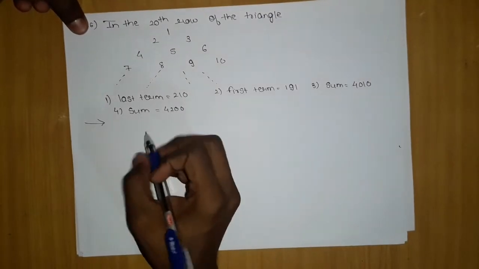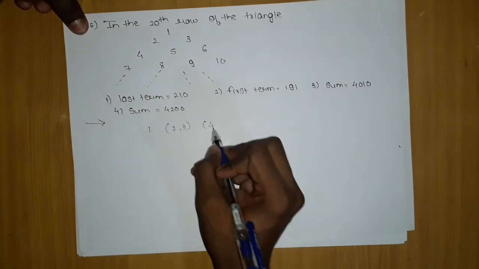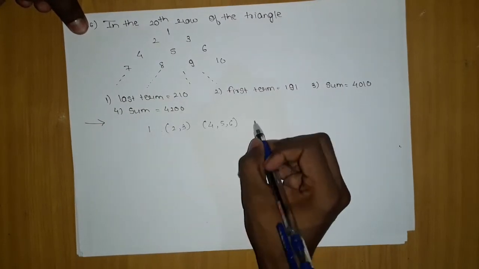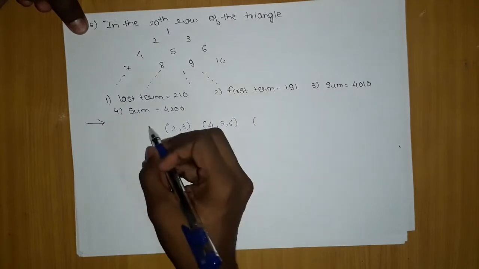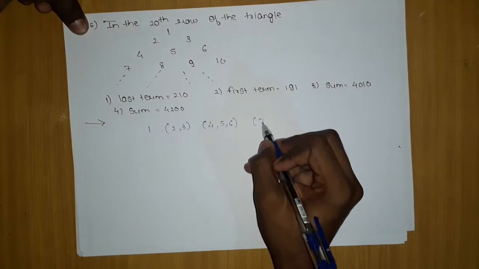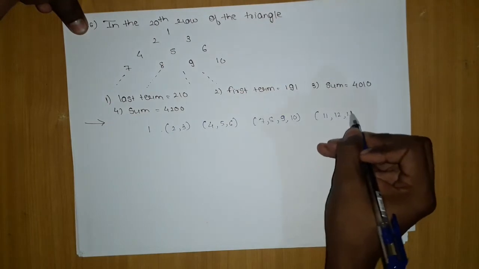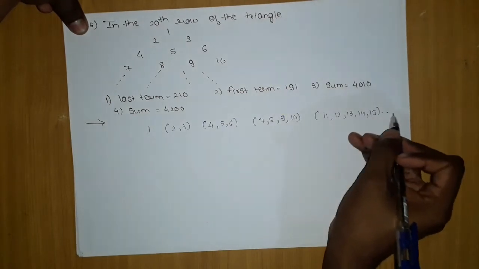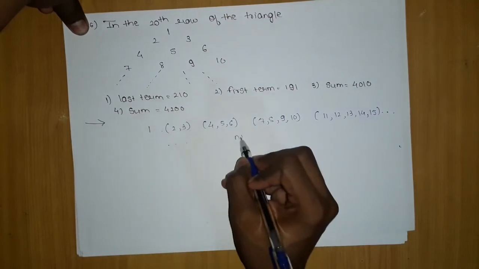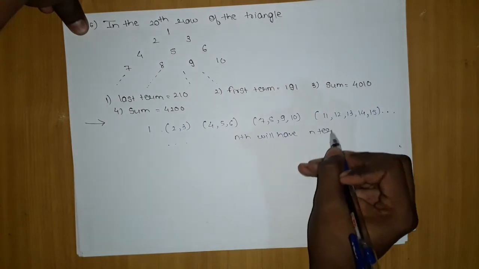Now to approach this problem, instead of confusing you, they should have given it like this. The first term is 1, the second row has two terms, 2 and 3, the third row has three terms, 4, 5, 6. The first row has one term, the second row has two terms, the third row has three terms, the fourth row has four terms, 7, 8, 9, 10. And the fifth row will be 11, 12, 13, 14, 15, and so on. So can I say the nth row will have n terms?